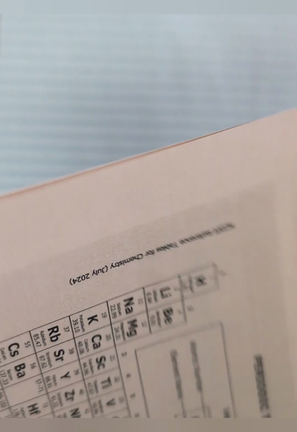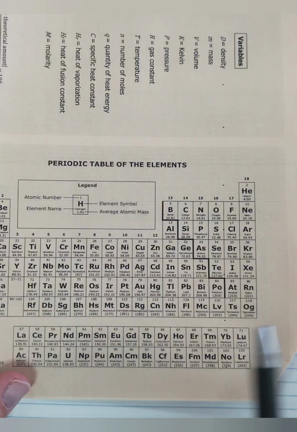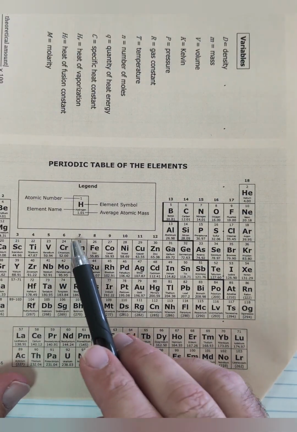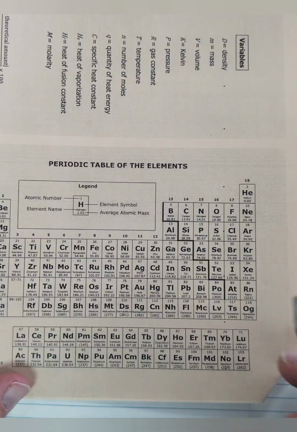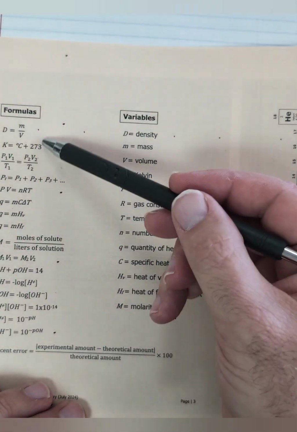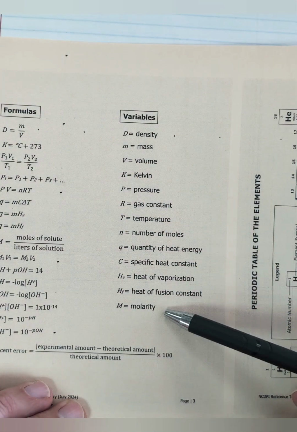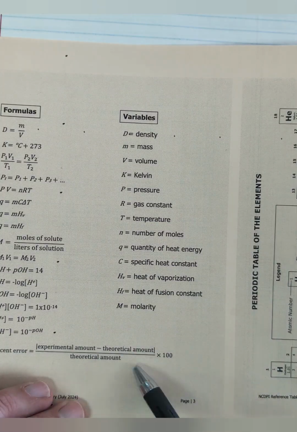We have a periodic table. It is a little small, but I believe you and your young eyes will be able to see everything, because I can see it with my reading glasses. Then we have various formulas, and we are told what the variables are. We also have the formula for percent error.